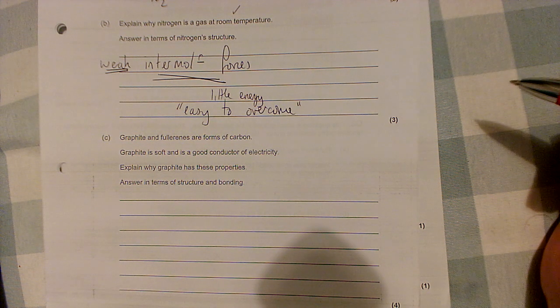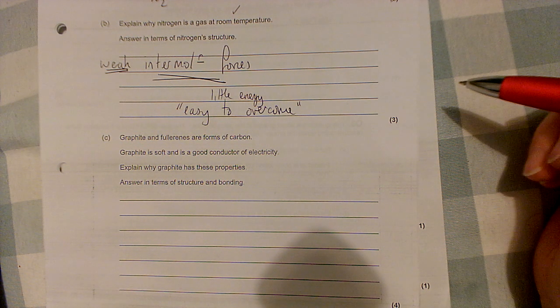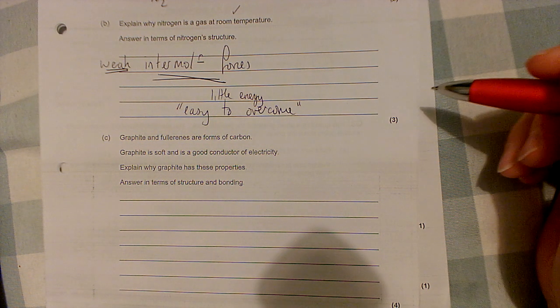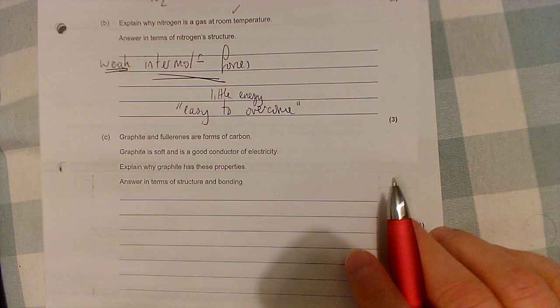They've got quite different structures, and therefore they've got quite different properties. And by properties, I mean things like melting points, boiling points, conductivity, all that kind of stuff. You're asked in this question to talk about graphite. And the mark scheme here I thought was quite generous, but we'll work our way through it.